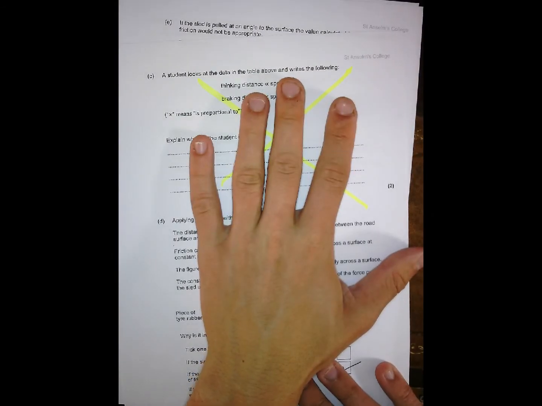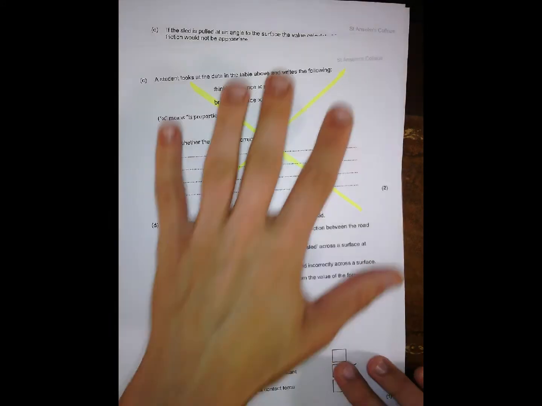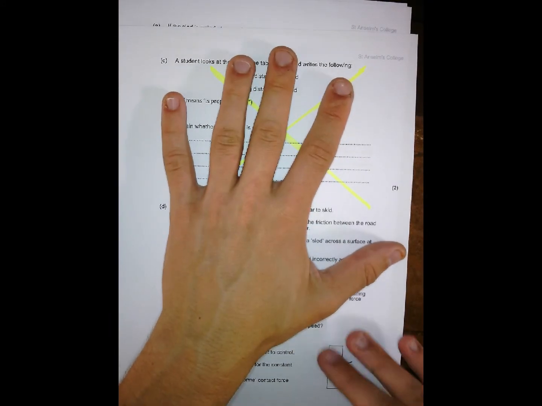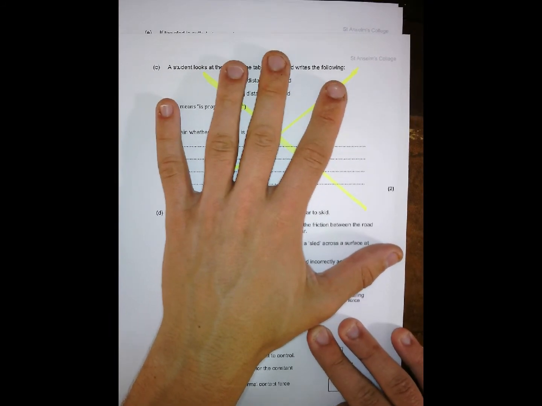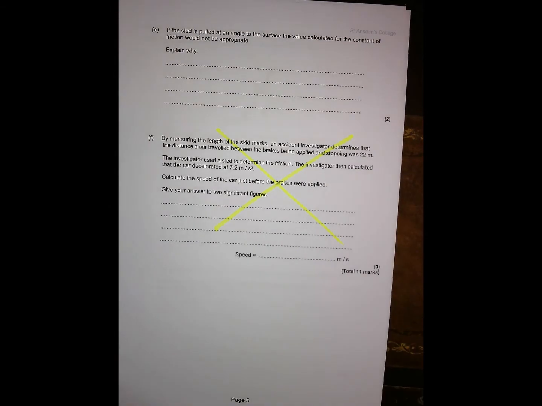If you try and put your hand on the table and move it, you can slide it across the table quite easily. If you push your hand down and then try and drag it across the surface, it's not so easy to pull. And that's because the friction depends on the amount of downward force acting.